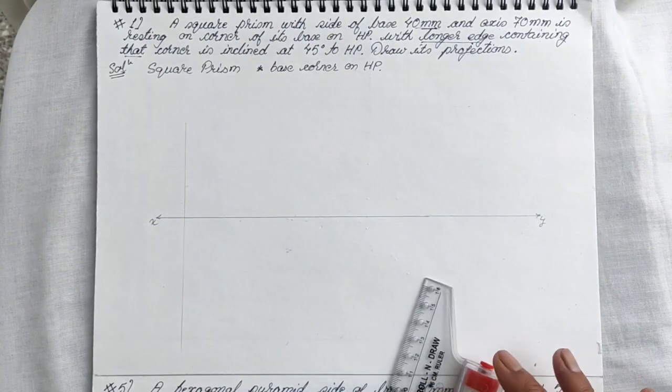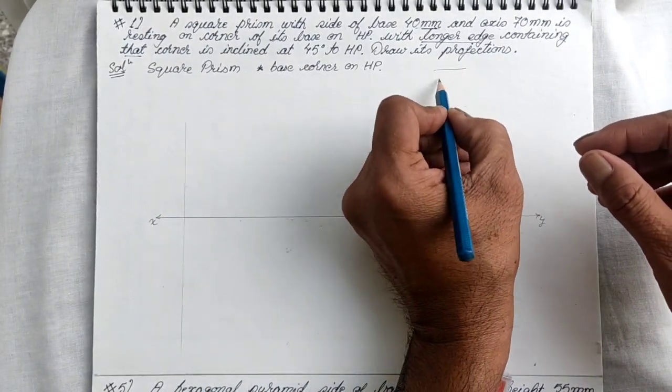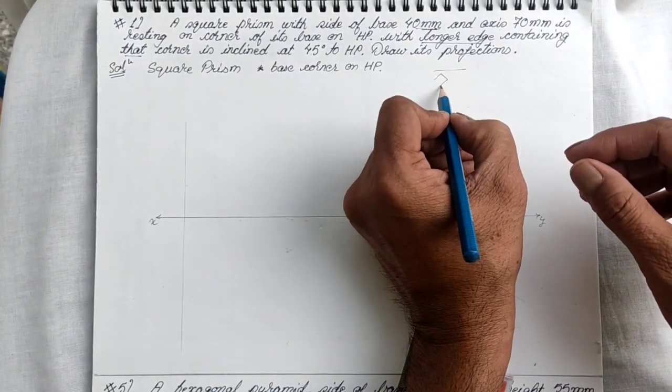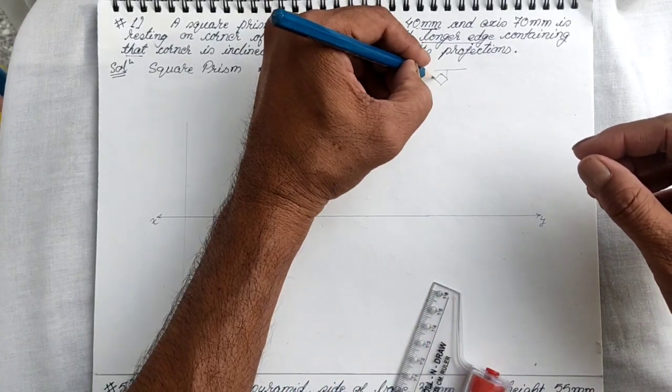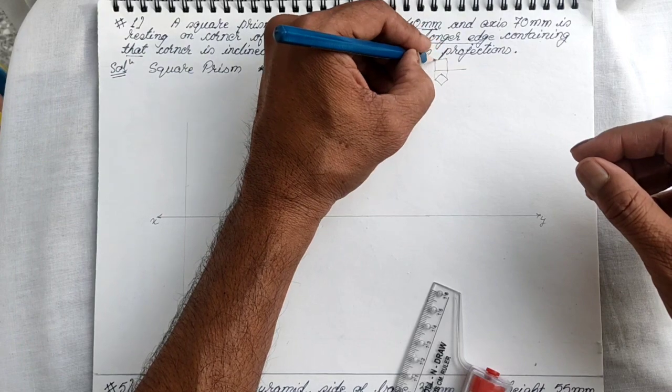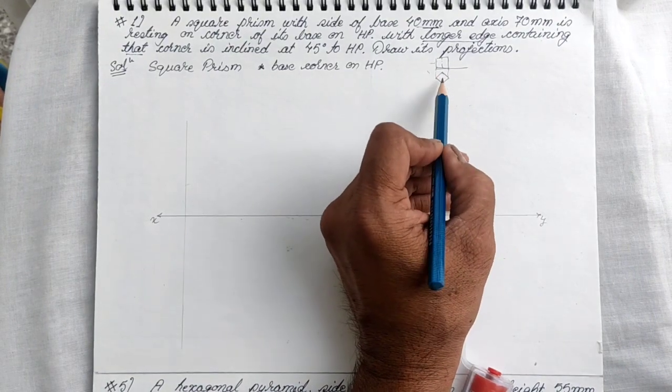Now the top view will be a square at an equally inclined condition, and the corresponding front view will be a rectangle. So in the front view we will be able to see the axis length, and in the top view the true shape of the base.